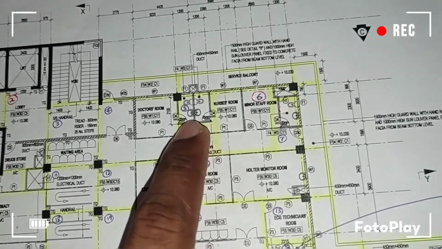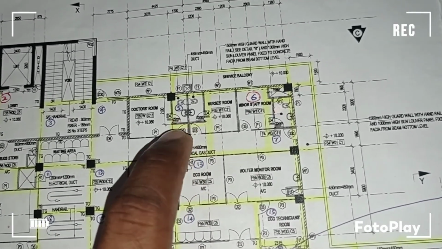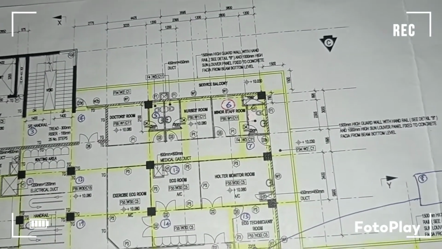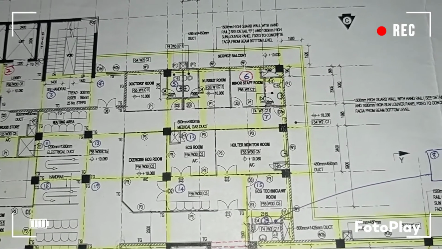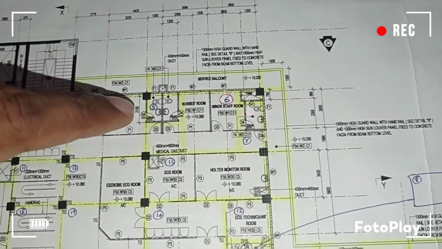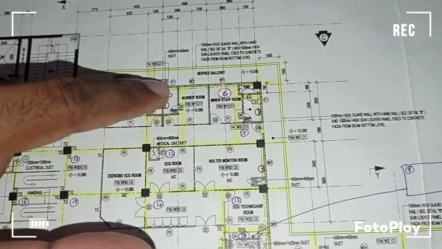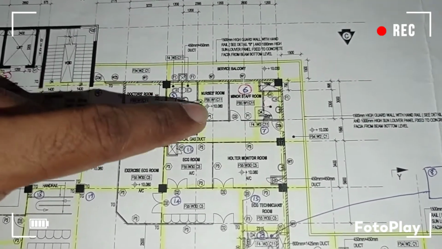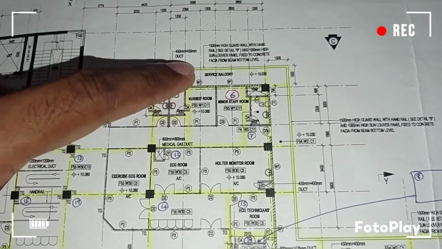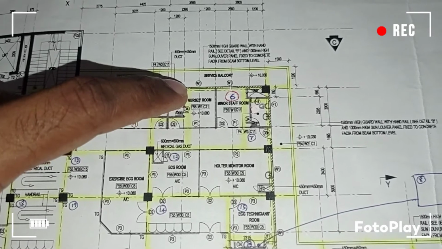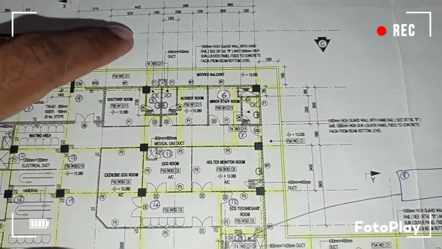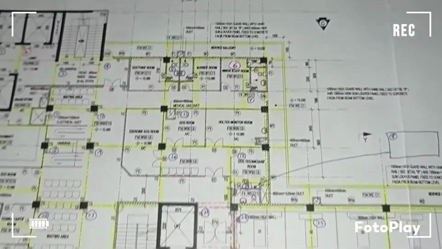The bathroom slabs should be dropped in order to take the water lines and other service lines, so in order to drop the slab you should have some beams around the droppable areas. So we used a secondary beam here, another secondary beam here, and the main beam is going like this. So this arrangement is called the structural frame.